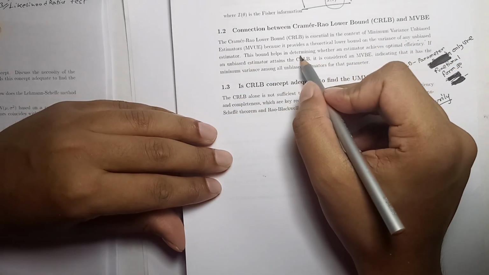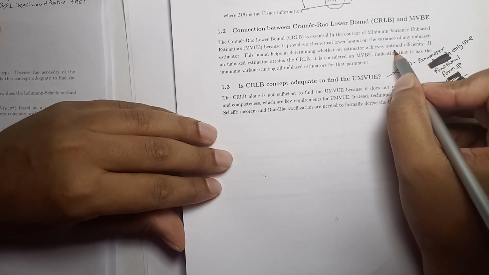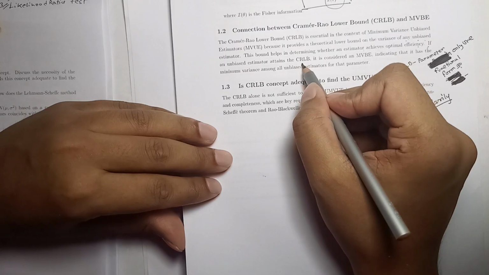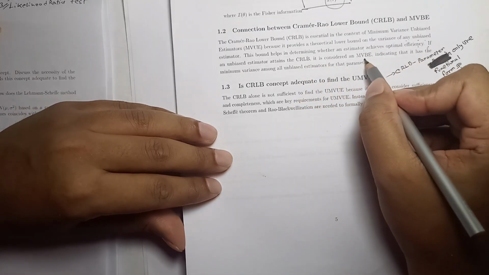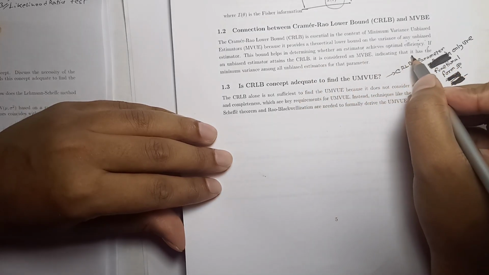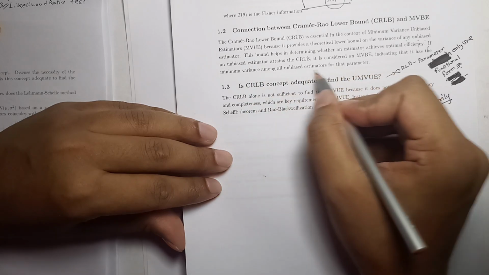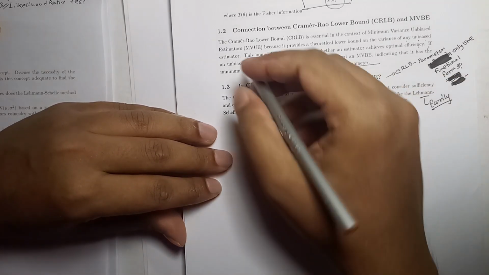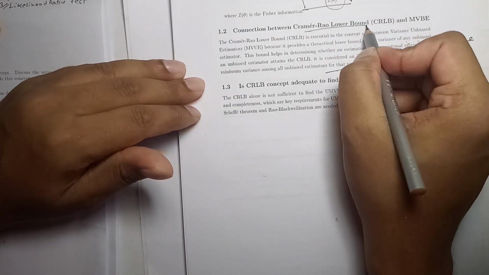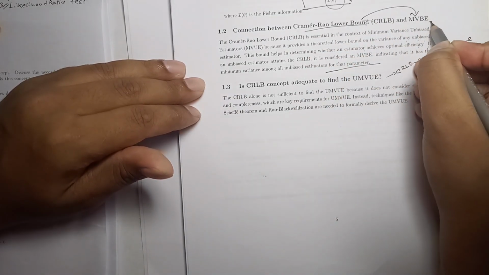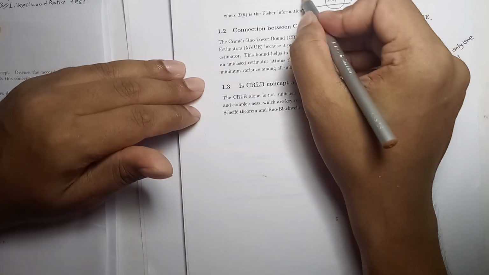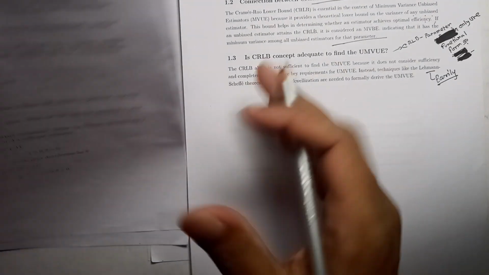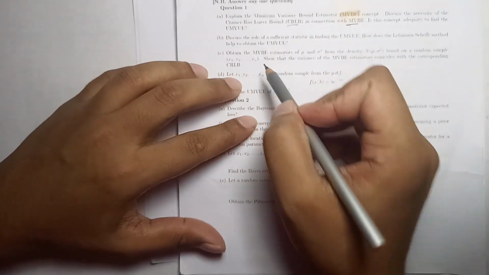This bound helps in determining whether an estimator achieves optimal efficiency. If an unbiased estimator attains the CRLB, it is considered an MVBE, indicating that it has the minimum variance among all unbiased estimators for a given parameter. So in simpler terms, it is a way to find this MVBE, and the way is expressed in mathematical form like here.